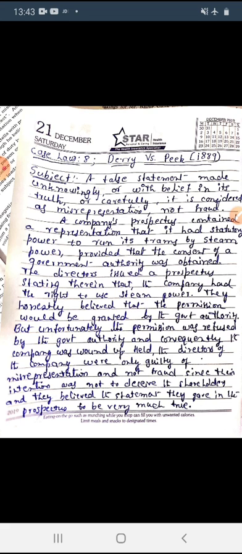misrepresentation. A company's prospectus contained a representation that it had statutory power to run its trams by steam. As per the prospectus, the company can run the trams by steam power, provided that the consent of a government authority was obtained.